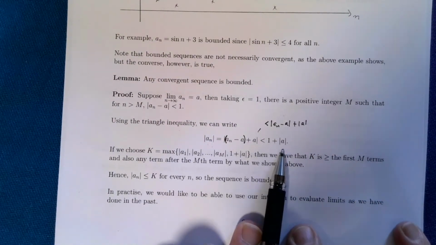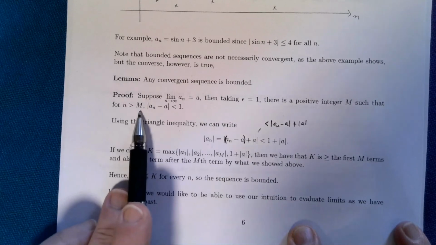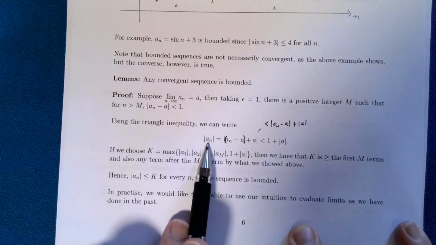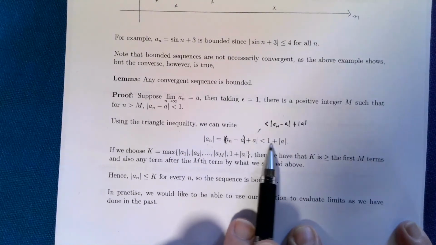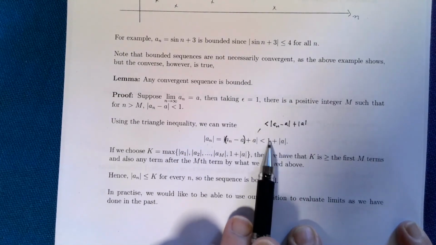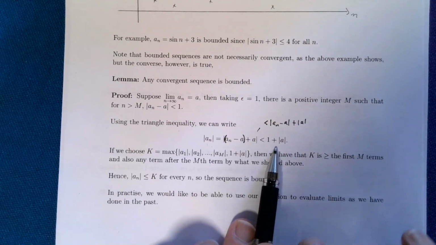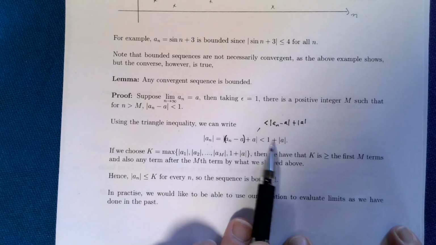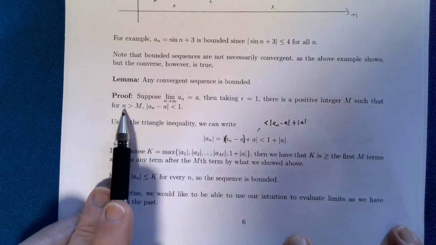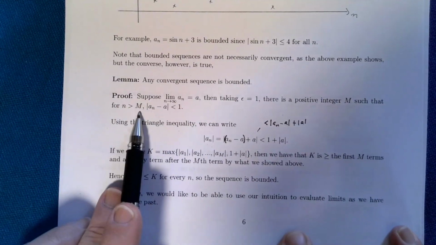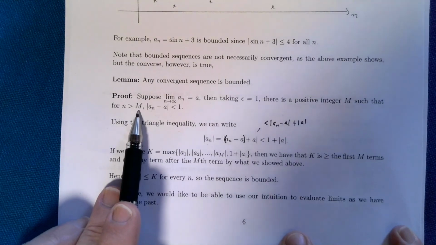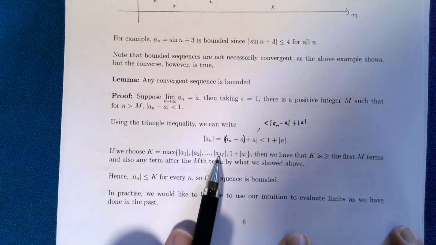So that tells me that eventually, once I get past m, every term is bounded above by this constant, 1 plus the absolute value of a. There's my k here. Now, I've got to be careful because that only happens after I've gone past the mth term. So I've got to worry about what about all the terms before. What about the first term, the second term, and so on up to the mth term?